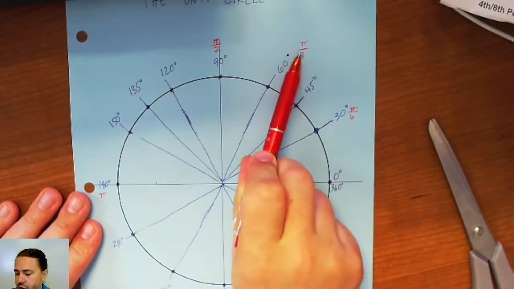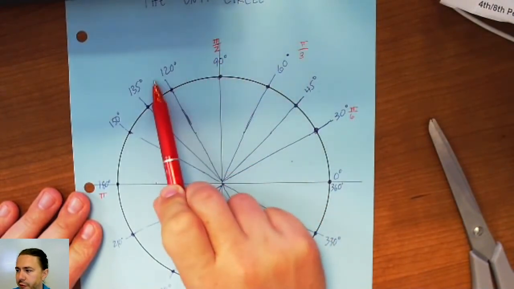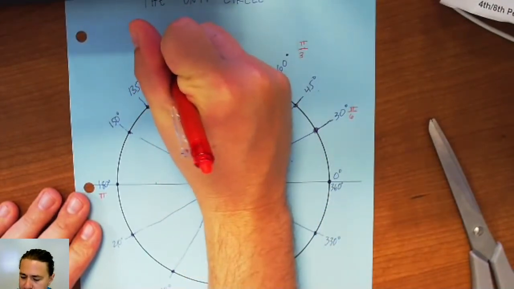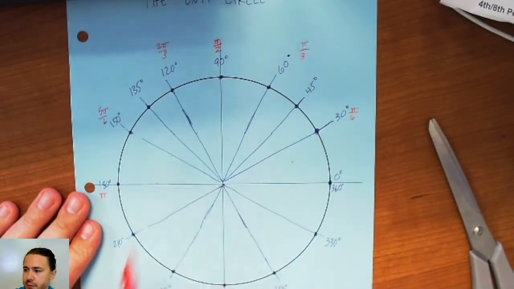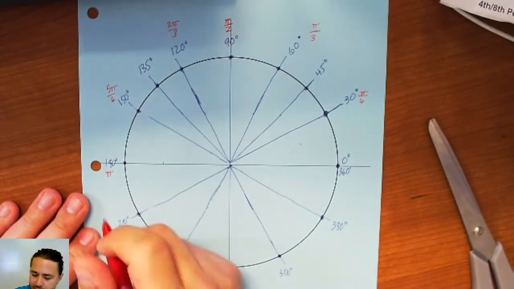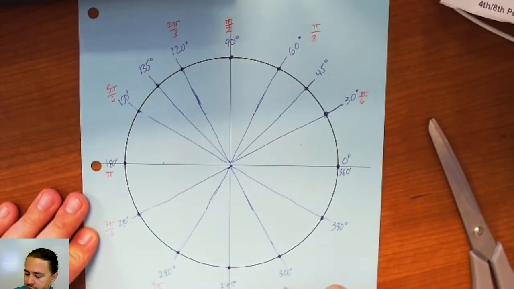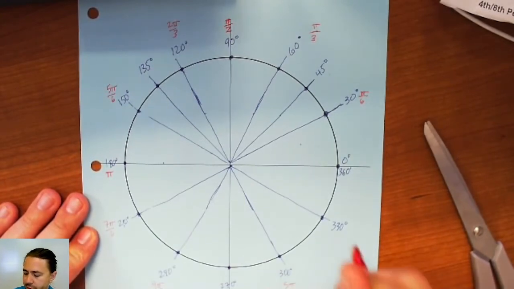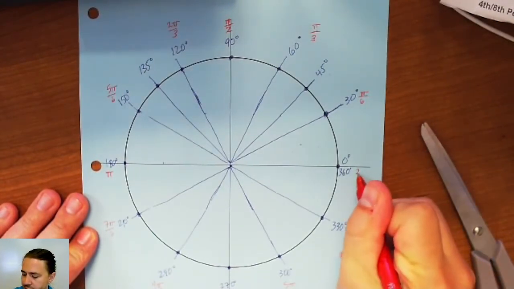Okay. 2 pi over 6, 3 pi over 6, which reduces to pi over 2. 4 pi over 6, which reduces to 2 pi over 3. 5 pi over 6. 6 pi over 6, which reduces to pi. We already knew that. I'm going to keep this train going. 7 pi over 6. 8 pi over 6. 9 pi over 6. I'm just reducing as I go. 10 pi over 6. And finally, 11 pi over 6. And the last one would be 12 pi over 6, or 2 pi.